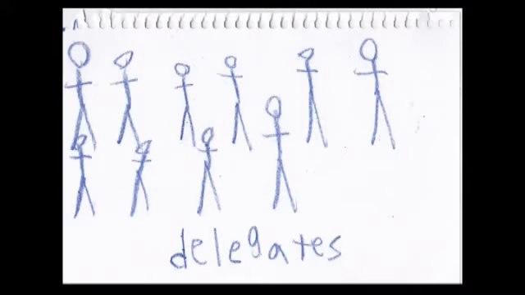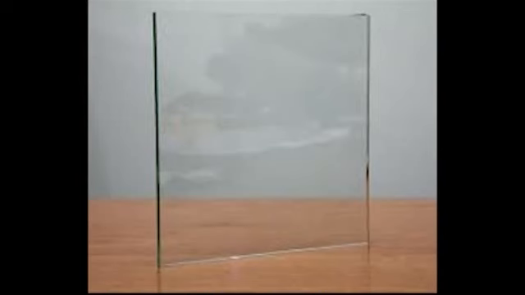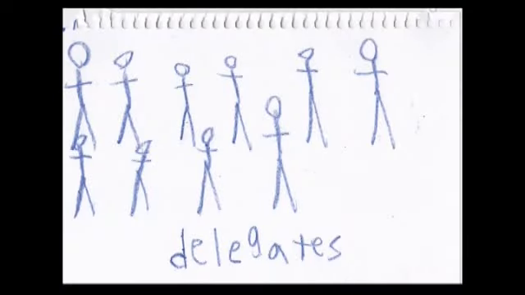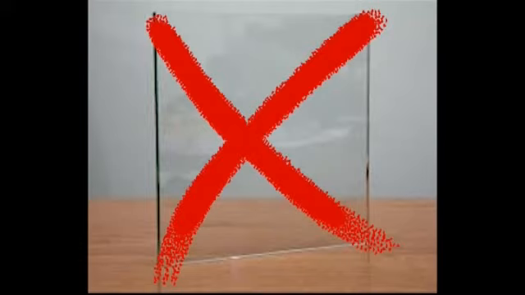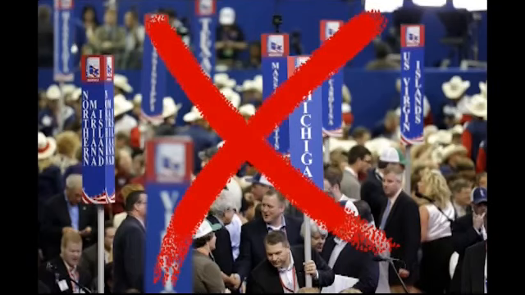Most of the time, there are no surprises at a convention, because it is clear which candidate has met the required delegate votes before the convention begins. However, sometimes there is no clear winner of the primary process because no one candidate has received the required number of delegate votes. If this happens, the convention is said to be an open convention. At this time, the delegates no longer have to represent the candidate to whom they are pledged.